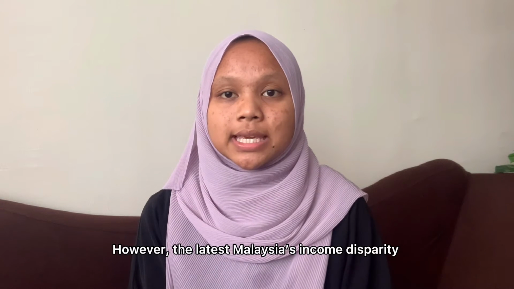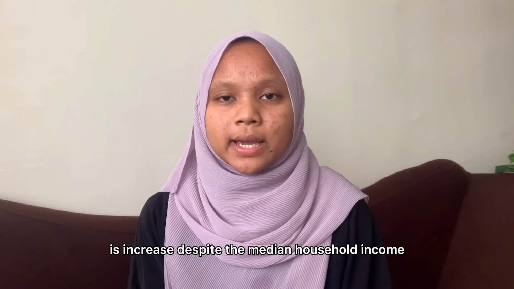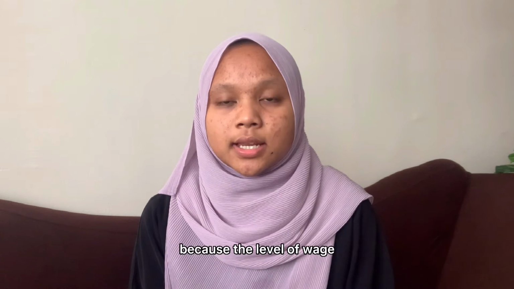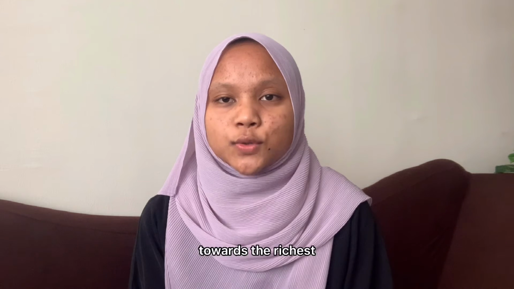However, the latest Malaysia's income disparity in 2019, reported by the Department of Statistics Malaysia, has increased despite the median household income rising to RM5,873. As you can see, when it comes to gross income, income disparity in Malaysia rose from 0.399 in 2016 to 0.407 in 2019. And when it comes to disposable income, income disparity in Malaysia increased from 0.391 in 2016 to 0.393 in 2019. The gap is still huge because the level of wage differences in the society of Malaysia is still large despite the high after-tax implementation towards the richest.